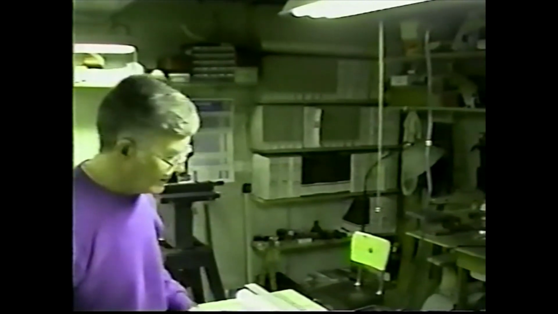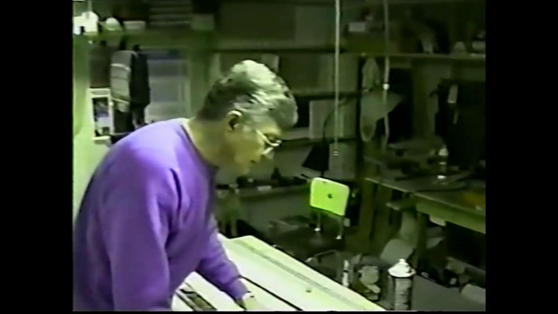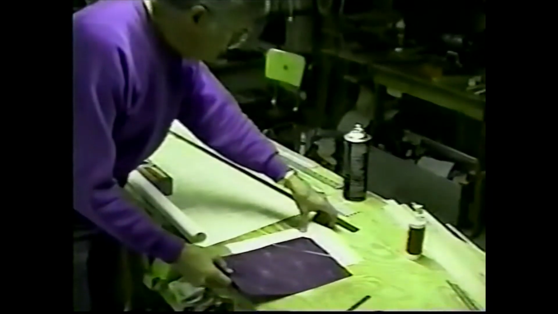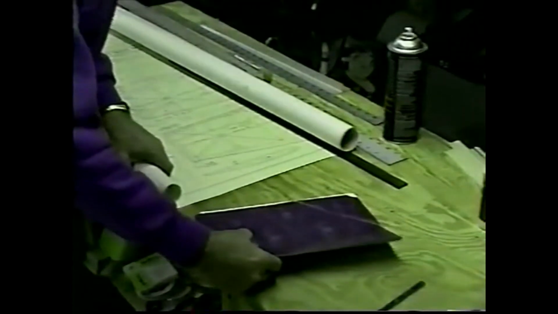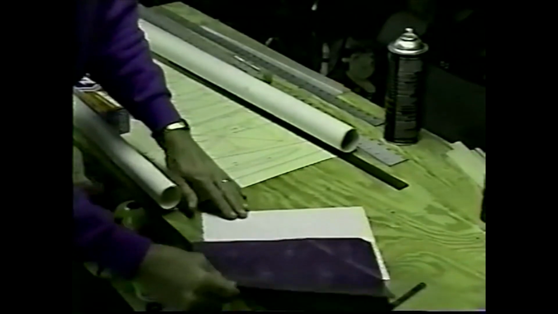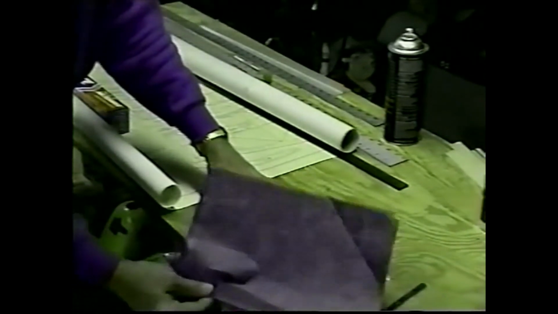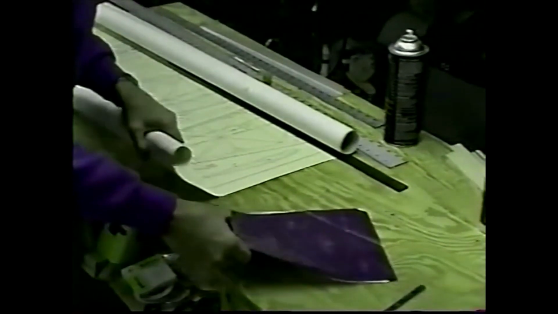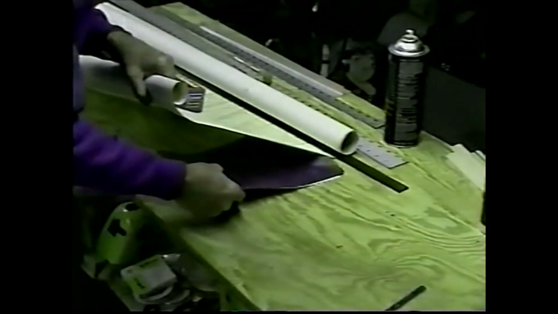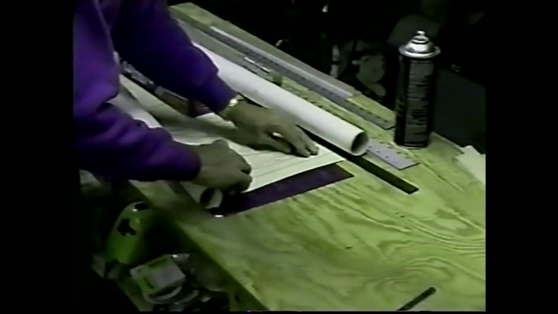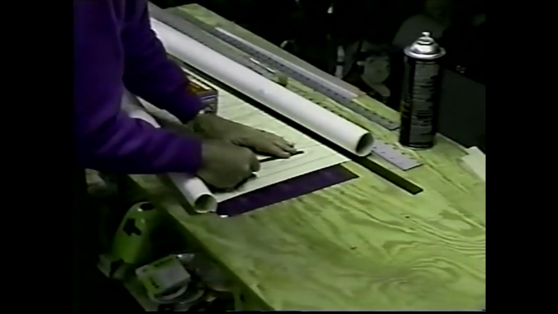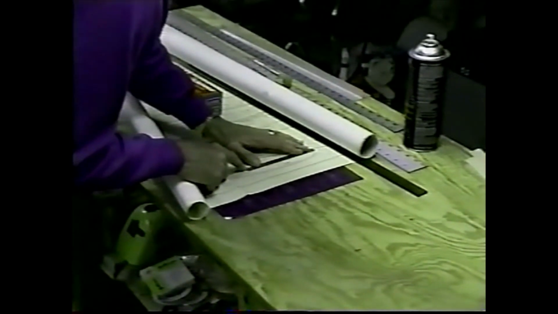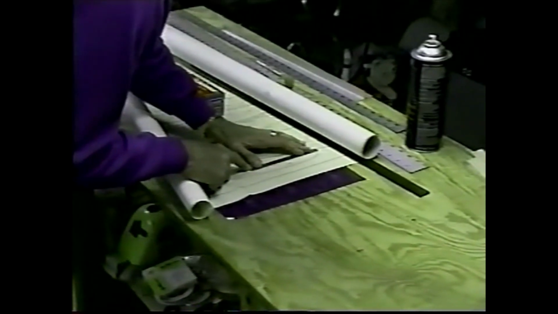So, building the wing, the first thing we'll do is copy the rib pattern off of the plans. To do that, a plain piece of typing paper with carbon paper, slide that underneath the plans, and then use a straight edge and a little freehand as necessary to draw the wing rib pattern.